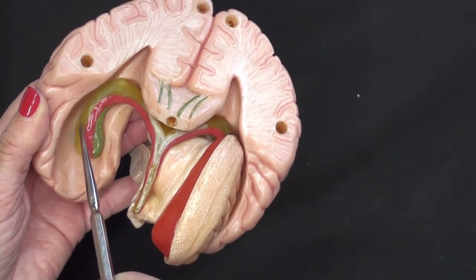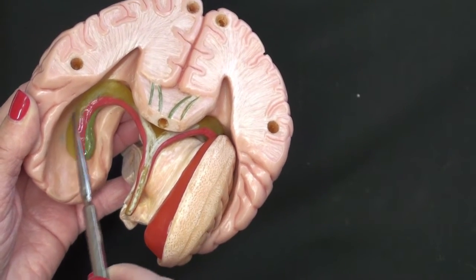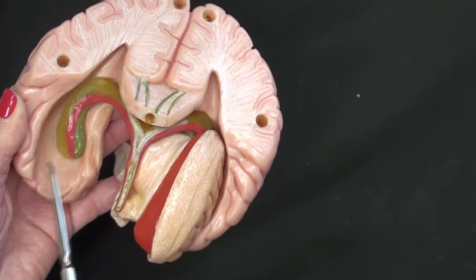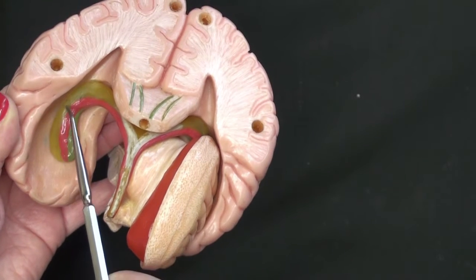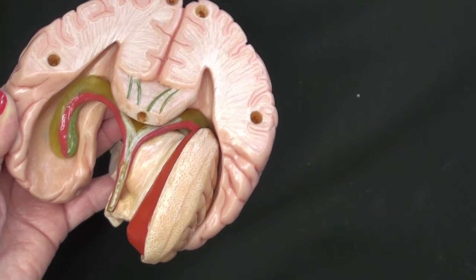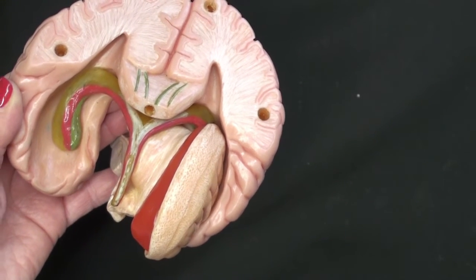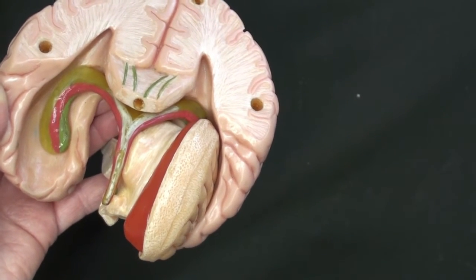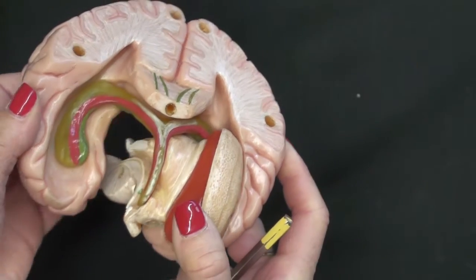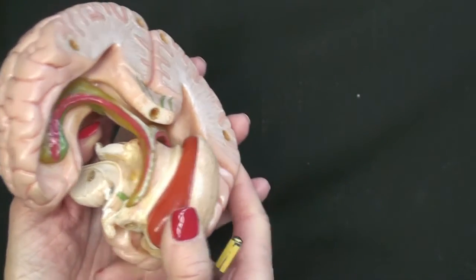So on this model, we have this sort of an olive green structure here. This is deep inside the temporal lobe. This is the hippocampal formation. We can't see the alveus or the fimbria of the hippocampus, but we can see the crura and the body of the fornix on this model. I'm going to tilt it a little bit so you can see this better.